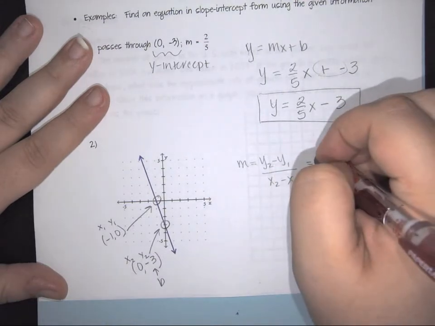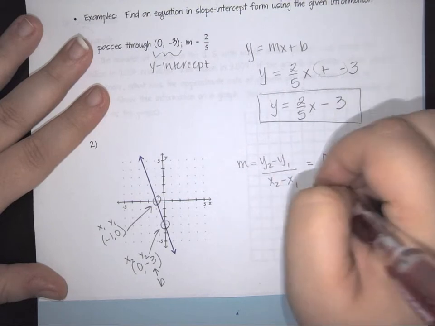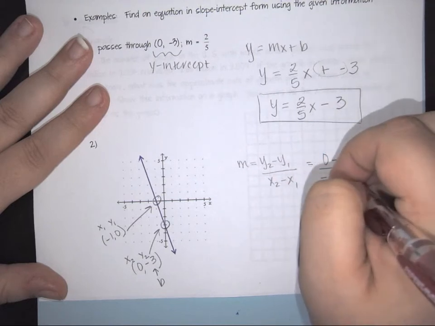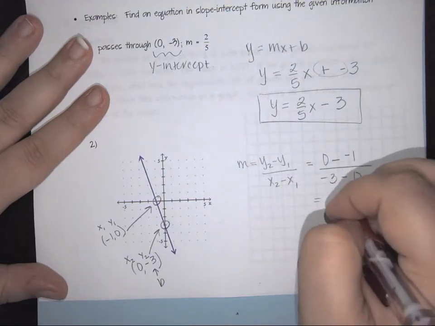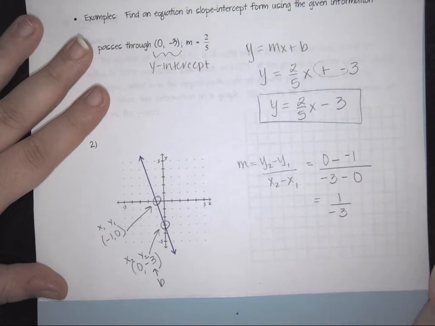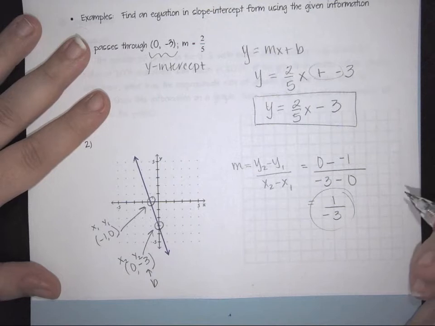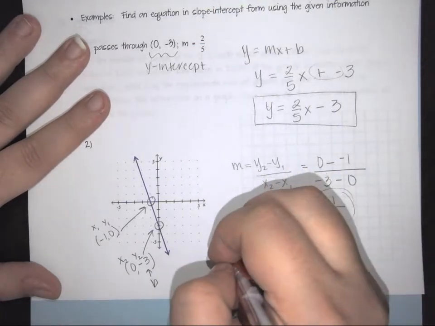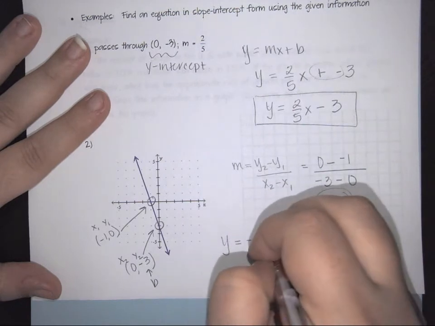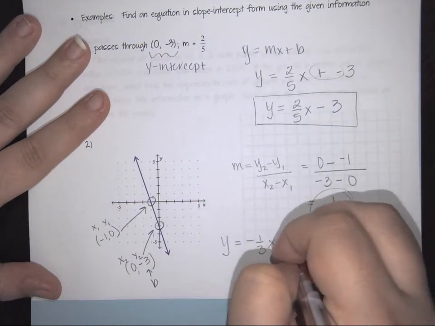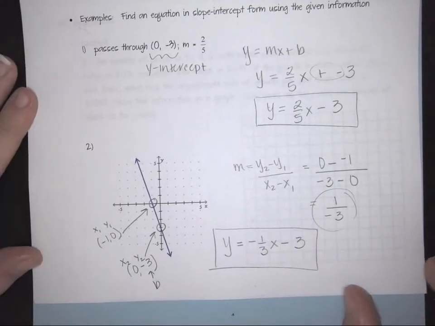So we're going to have 0 minus a -1 all over -3 minus 0. So when we simplify that, we get 1 over -3, and that is your slope. Okay, so this is the slope that we're going to use. We already know our b value, so we can write our equation. Y is equal to -1/3 x minus 3. And here is the equation of our line.